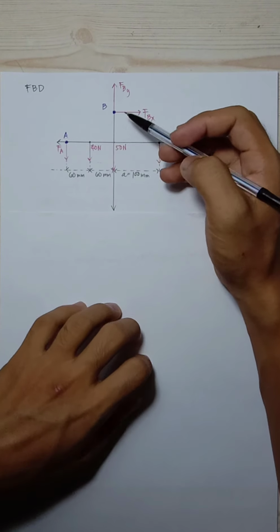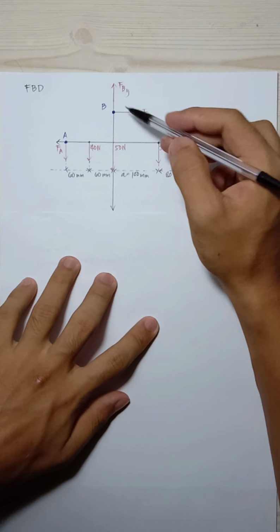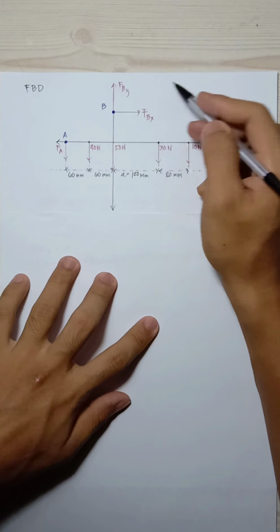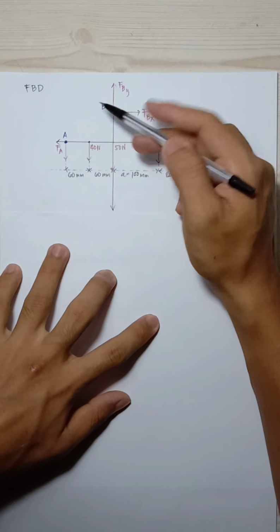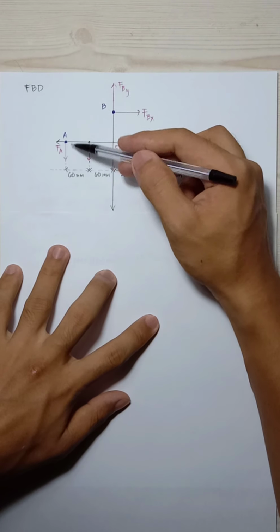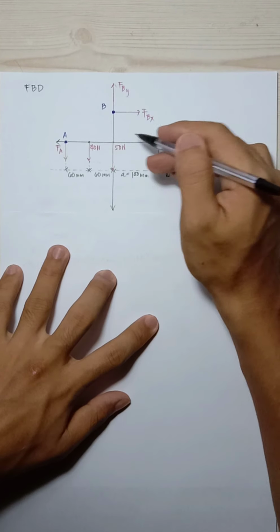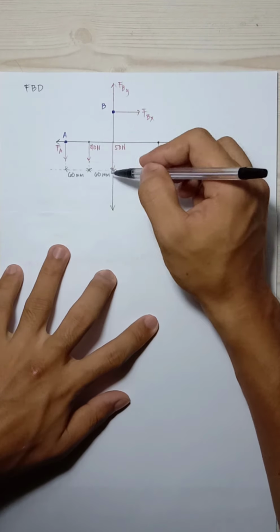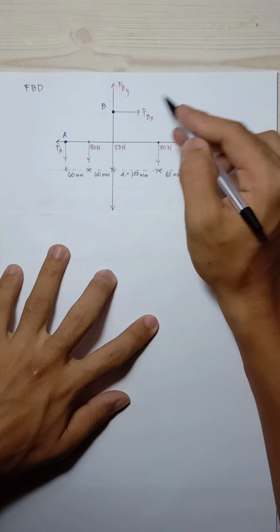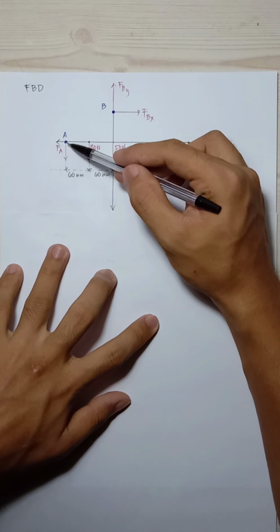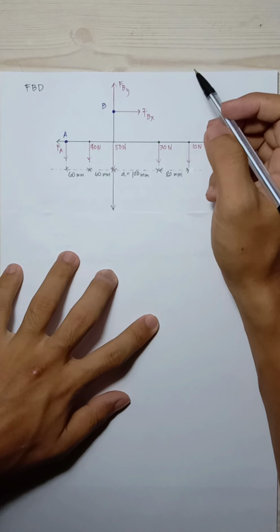So this is now our free body diagram. Here in point B, we put two forces acting on it: the force along the y direction and the force along the x direction. Here in point A, the direction of the force is downward. The same with these four forces acting on the x-axis. And these are the specific distances of each force. In order to determine the forces in point A and point B, let's proceed to the solution.